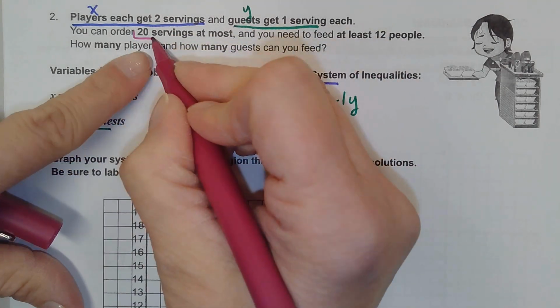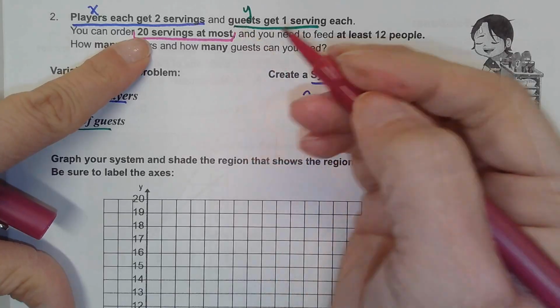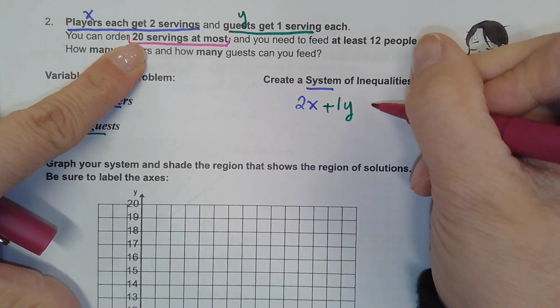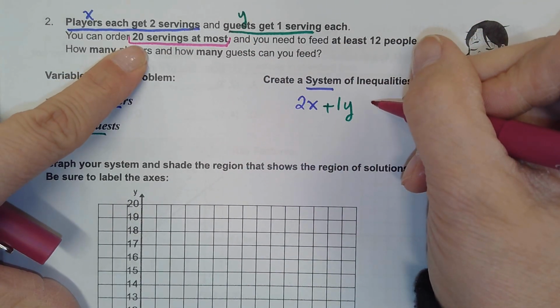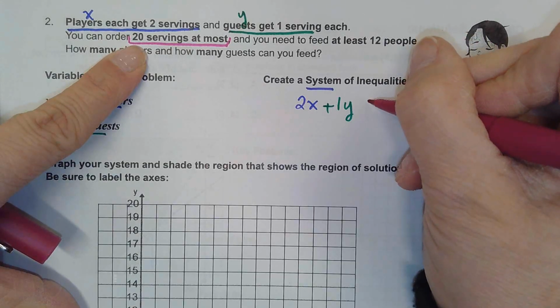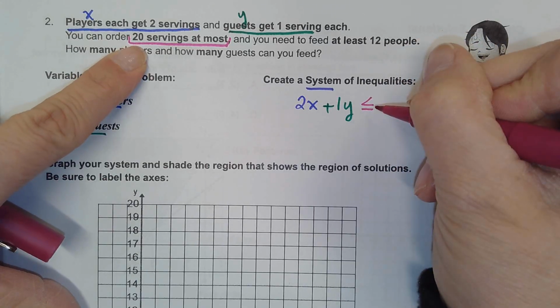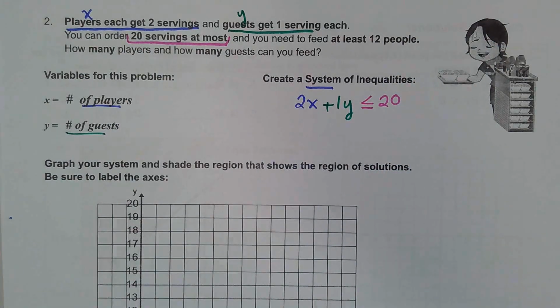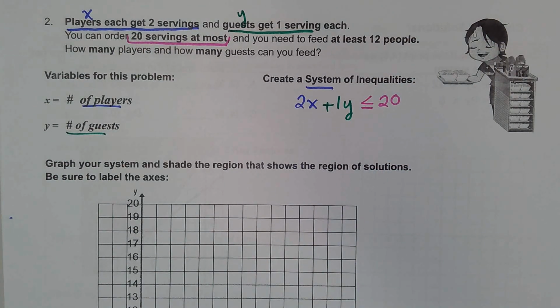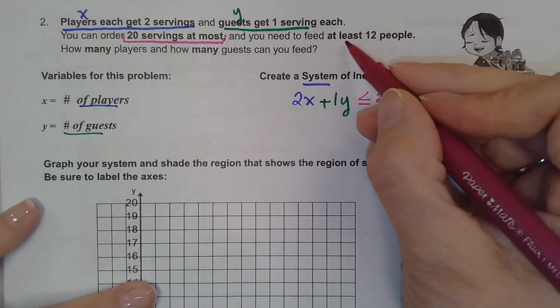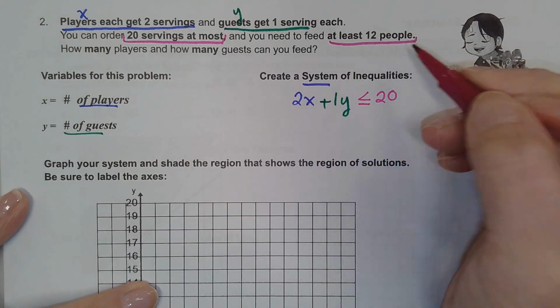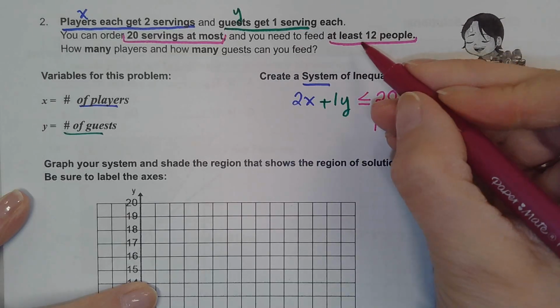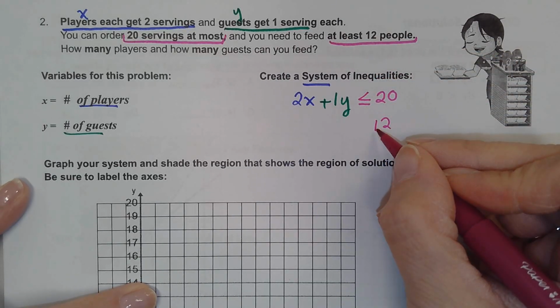You can order 20 servings at most. What's the symbol for at most? At most is the maximum, so you have to go less than or equal. But there is one more total right here, and it says at least 12 people. What's the symbol for at least?